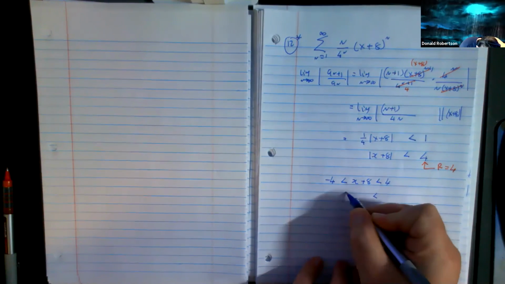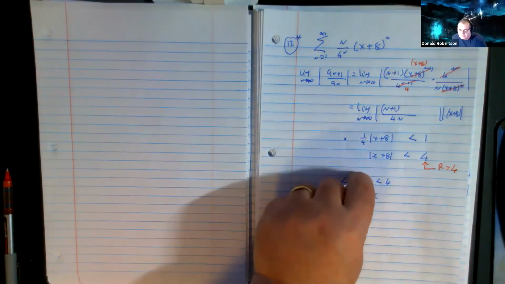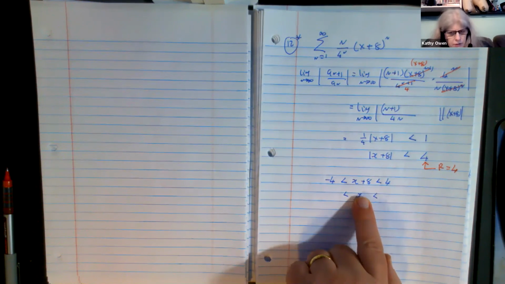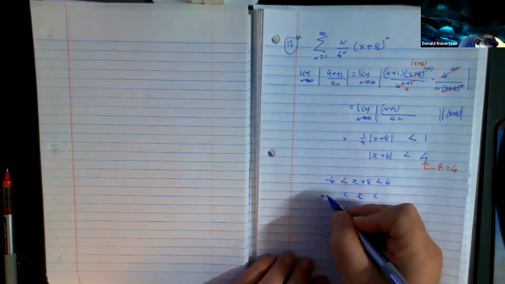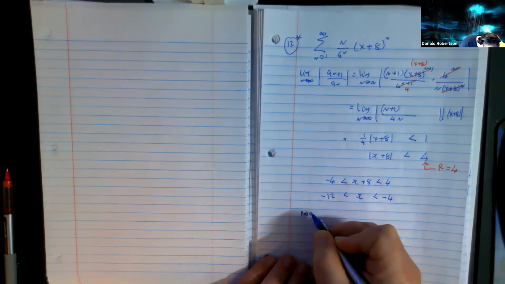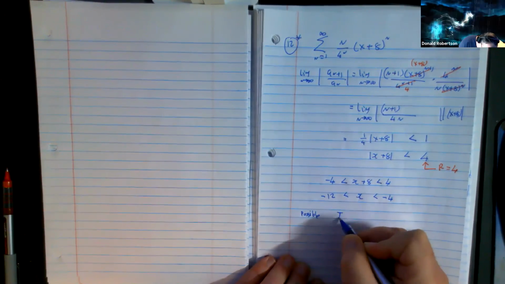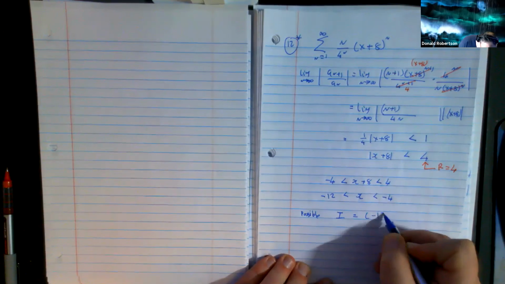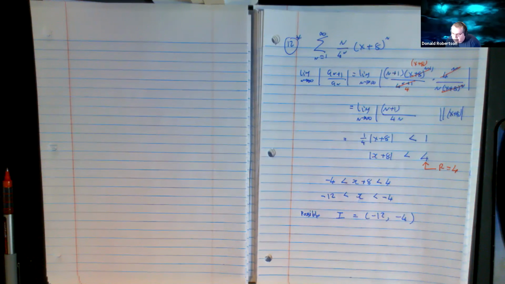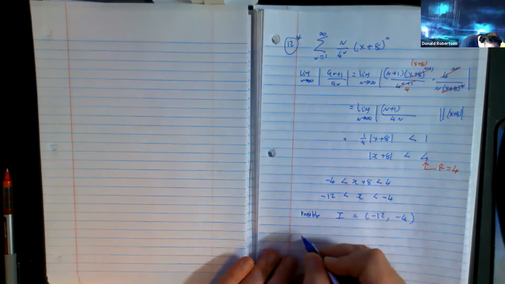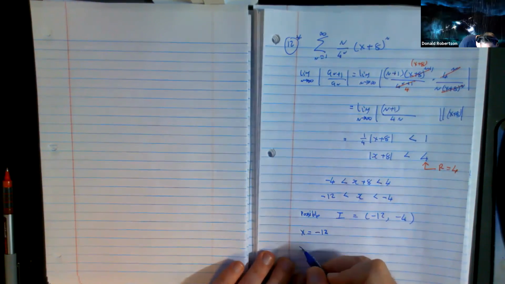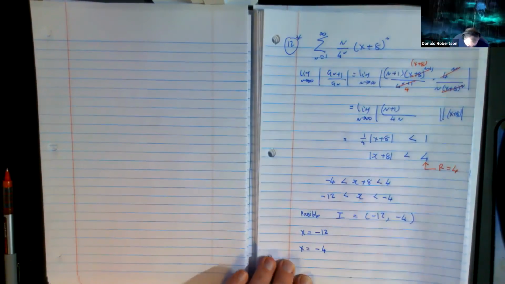What should I do to get x in the middle? How do I get from here to x in the middle? Subtract 8 from all three. So on this side you get negative 12 and this side you get negative 4. So a possible interval of convergence could be that guy. Now that means that we should test what happens when x is negative 12, and we should test what happens when x is negative 4.